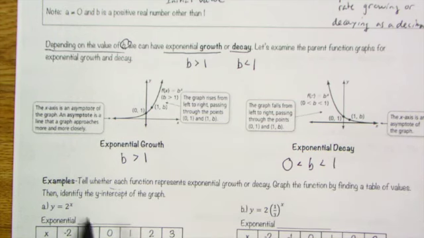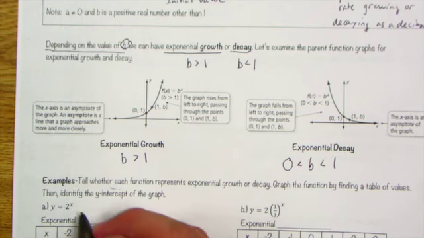Okay, so first we're going to identify our growth factor. Since it looks like there's no a, where you have y equals a times b to the t, we assume the a to be 1.